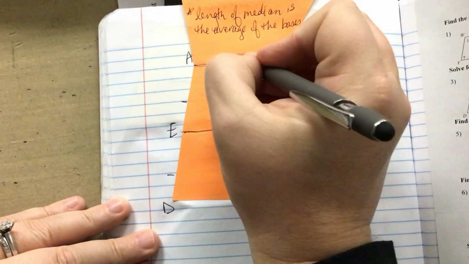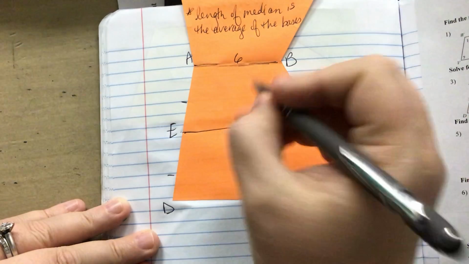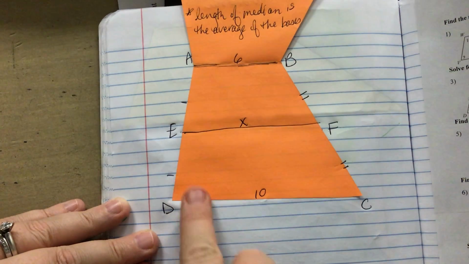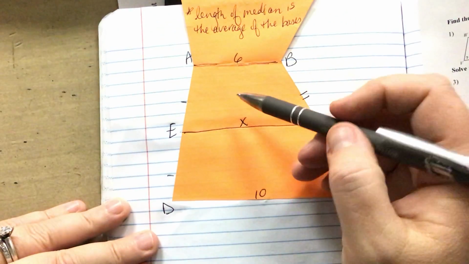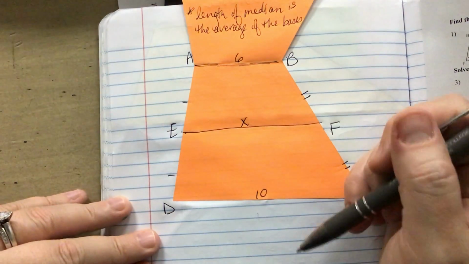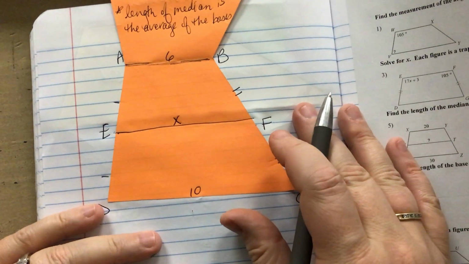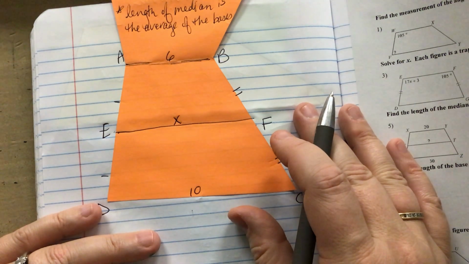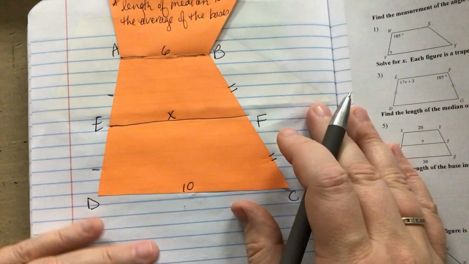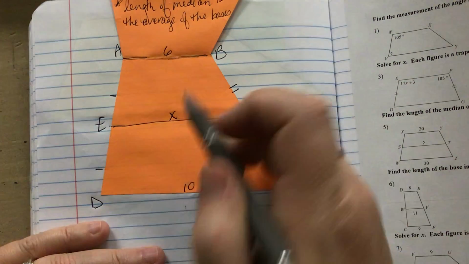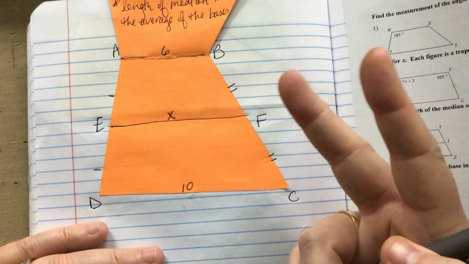Okay, so if I pretend the top is 6 and the bottom is 10, and I want to find the median, which we'll call x. Again, the median is the average of the bases. How do I find the average of two numbers? If I have two numbers and I want to find the average of them, what am I going to do? I'm going to add them and then divide by, how many numbers do I have? 2. So I'm going to add them and divide by 2.